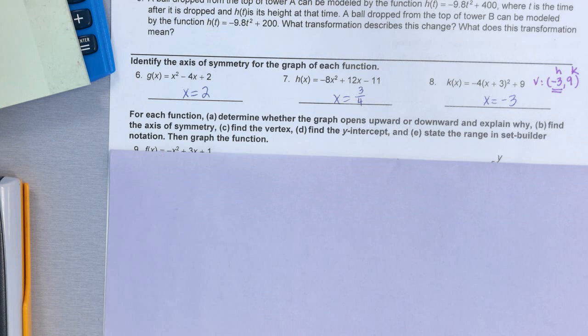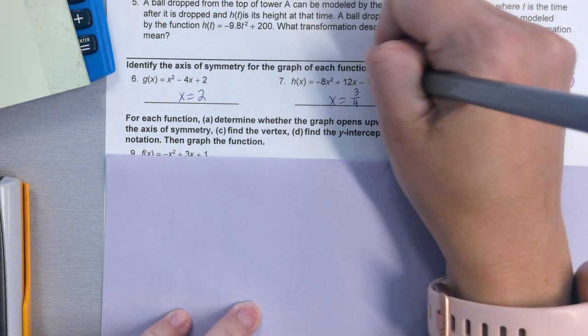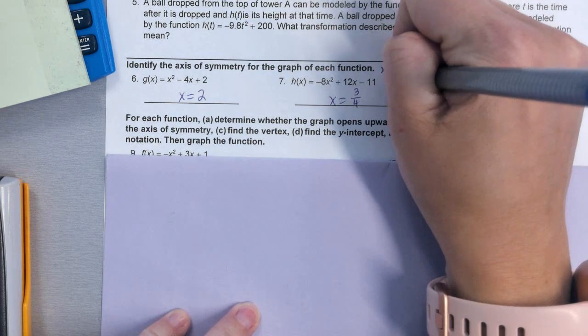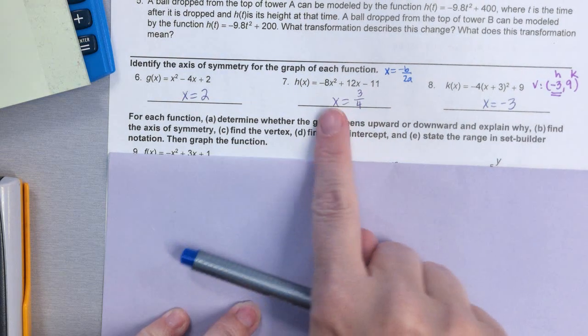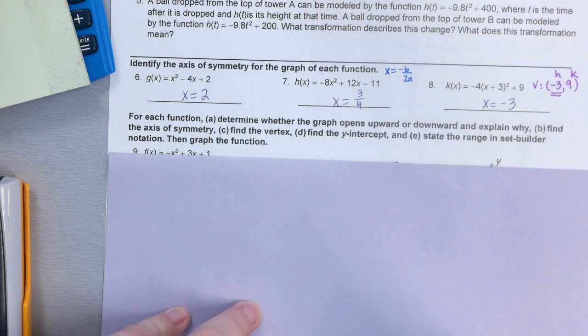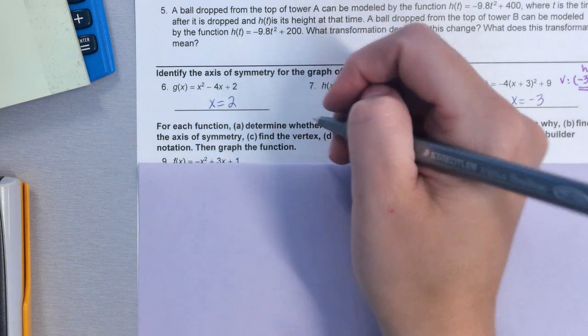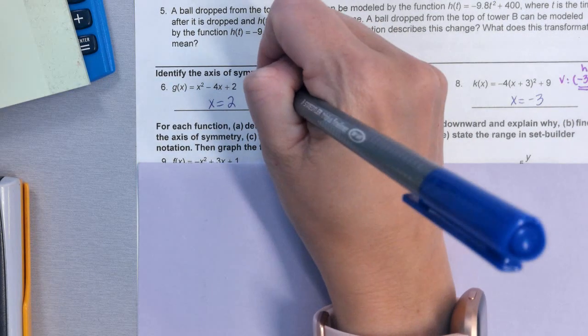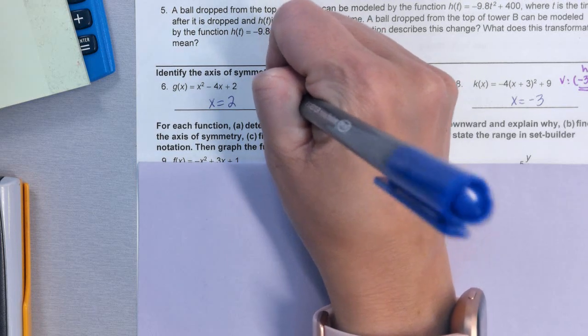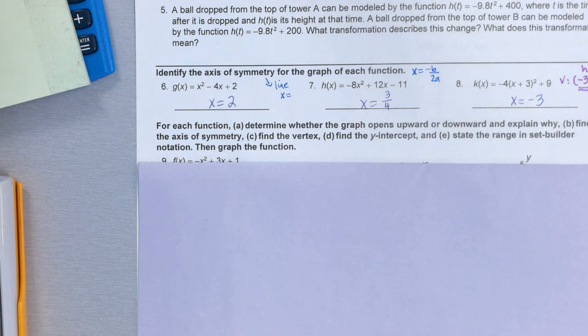What do you use? Good, opposite of b over 2a. Right, so I would write that somewhere. It has to be the x equals, so you will not get full credit if you just put 2, 3/4, and negative 3, because the axis of symmetry is a line. And because it's a line, you have to have the x equals.